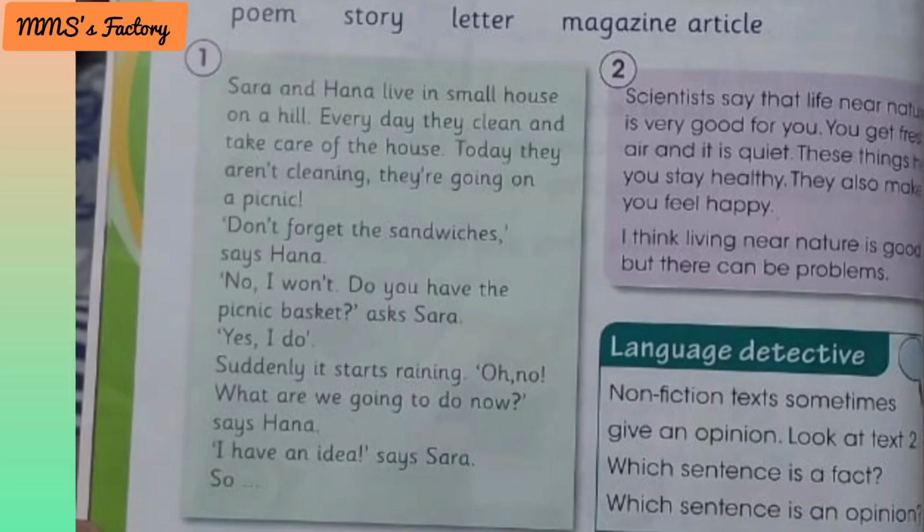Sarah and Hannah live in a small house on a hill. Every day they clean and take care of the house. Today they are not cleaning. They are going on a picnic. Don't forget the sandwiches, says Hannah. No, I won't. Do you have the picnic basket? Asks Sarah. Yes, I do. Suddenly it starts raining. Oh no, what are we going to do now? Says Hannah. I have no idea, says Sarah.